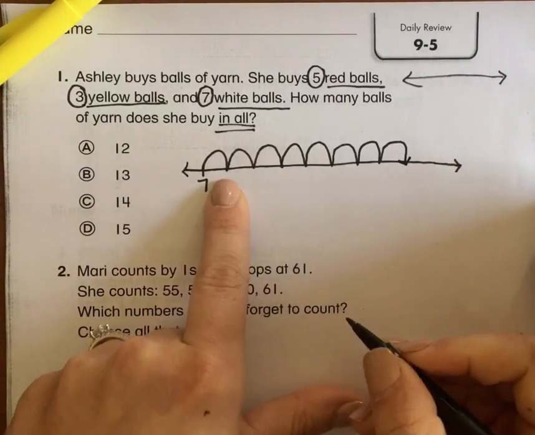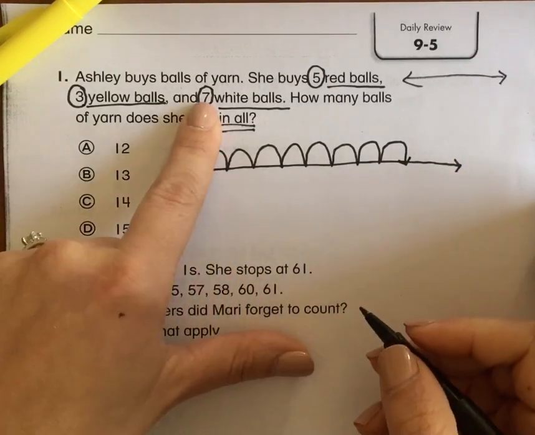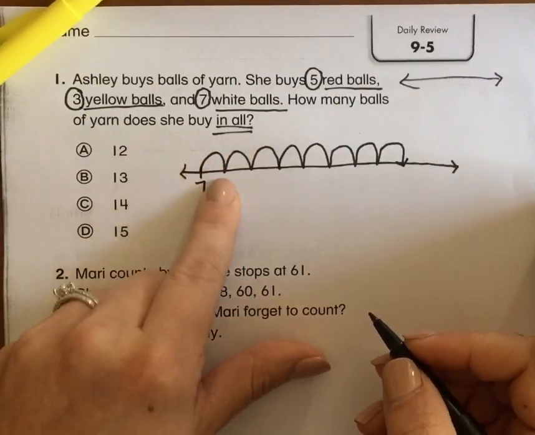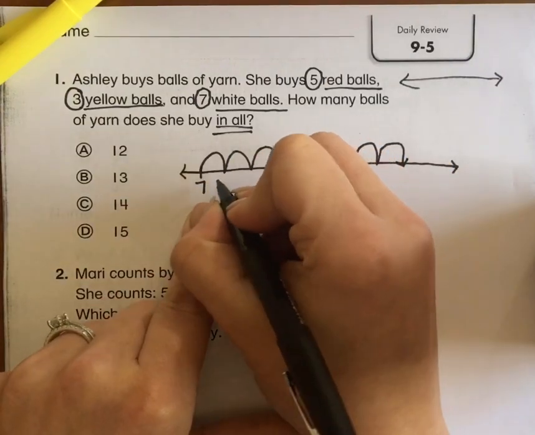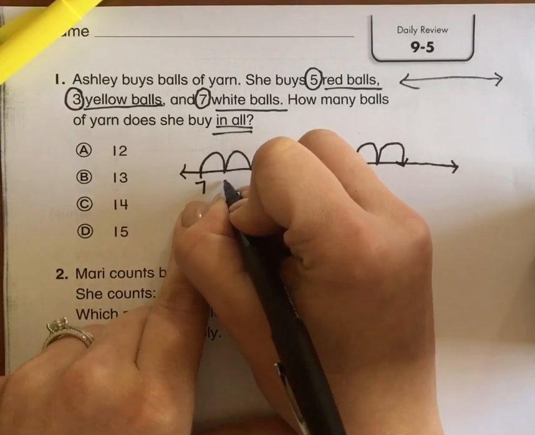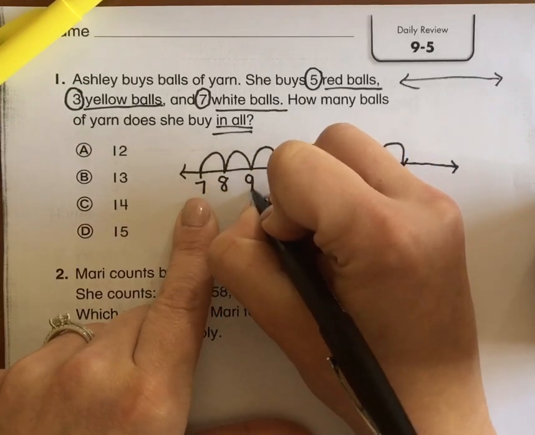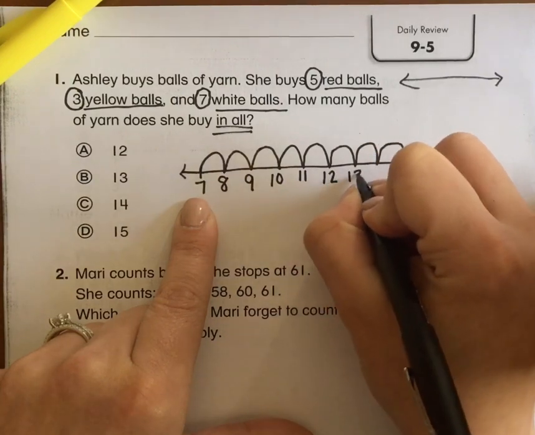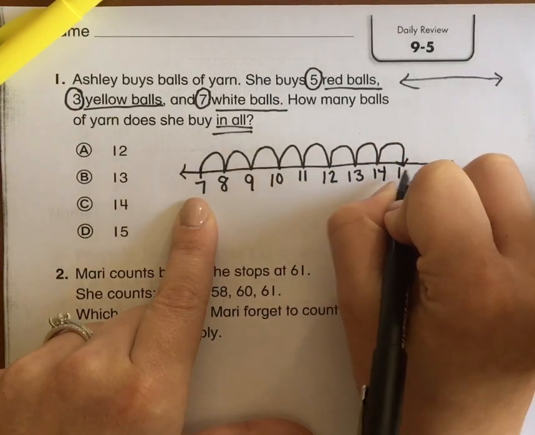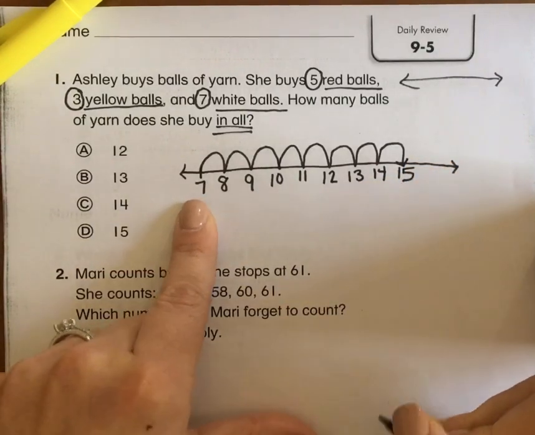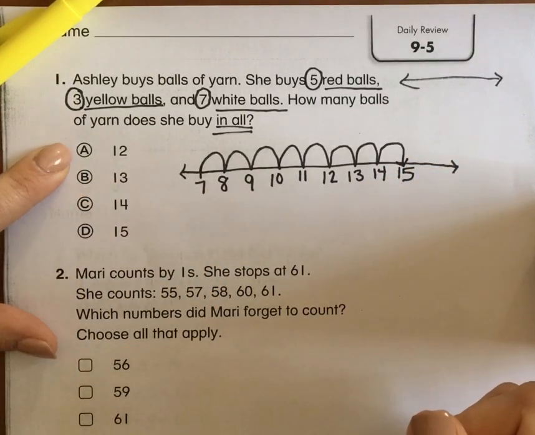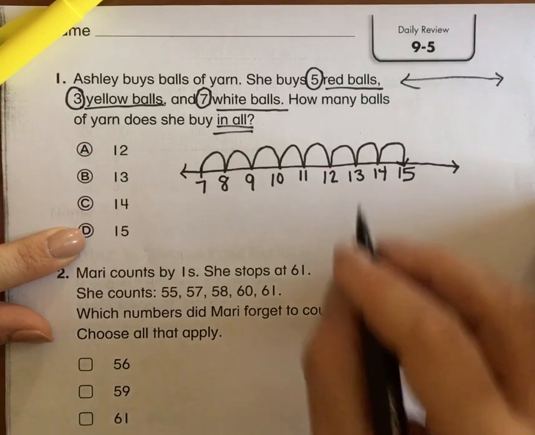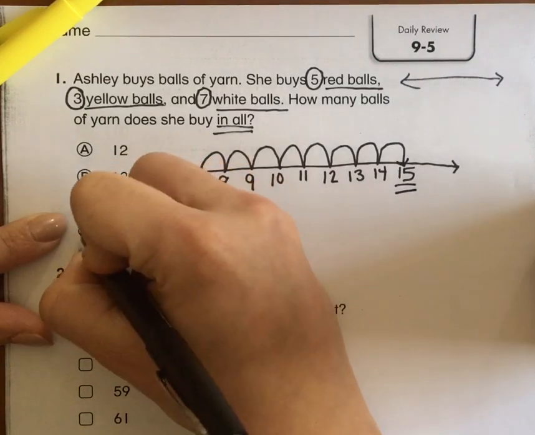All right. So all I have to do to figure out what 7 plus 3 plus 5 is, is write in where I landed at the end of each jump. If you're ready, after 7 comes 8, 9, 10, 11, 12, 13, 14, and where did I land finally? On 15. Now let's make sure we're right. Let's look at these choices over here. We have 12, 13, 14, and right where we landed, 15.